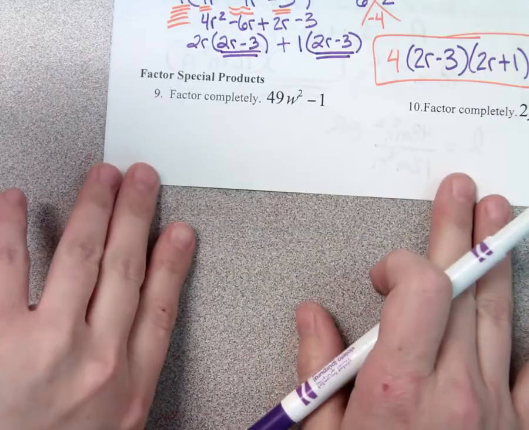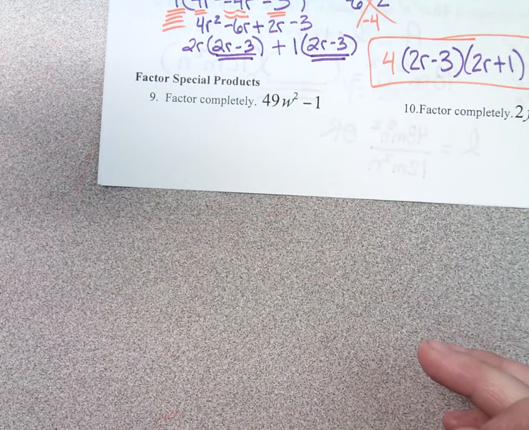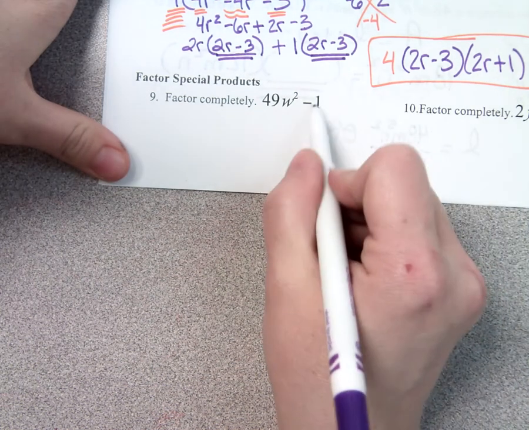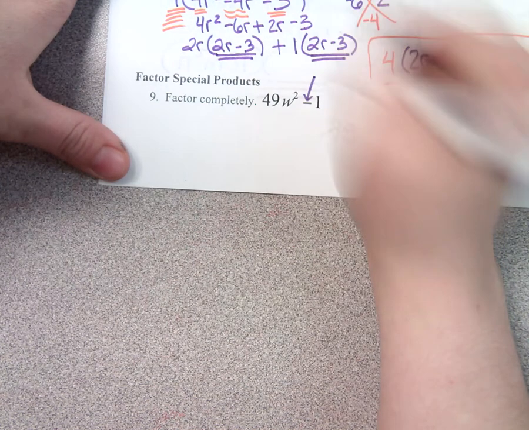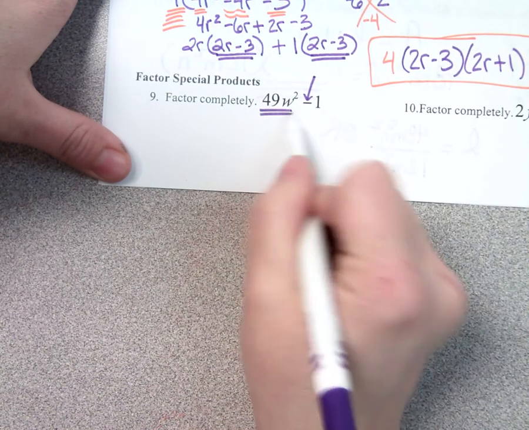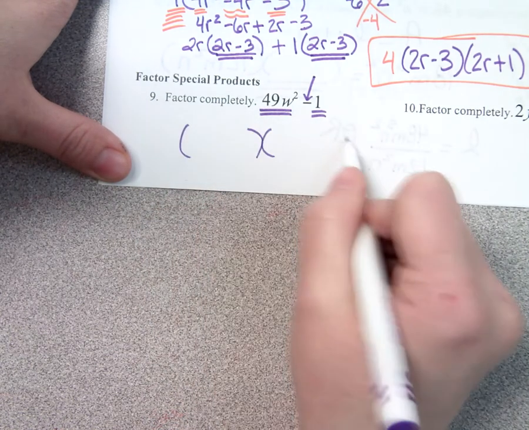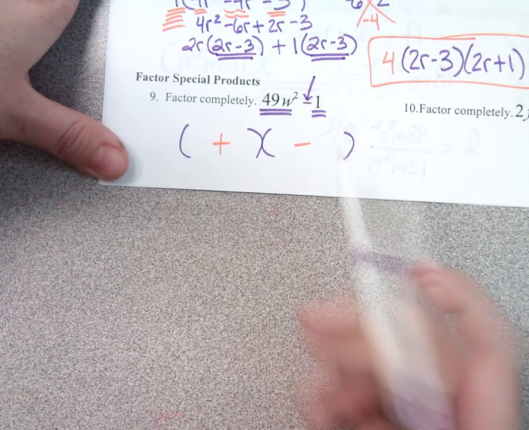Okay, number 9. First thing I look for is a GCF, always, always. And there isn't a GCF. Next thing, since there's 2 terms, I look to see if it's a difference of squares. This is a difference because it's a minus sign. Then I look to see if those are perfect squares. And they are. So I slap down my 2 sets of parentheses, one with a plus, one with a minus.